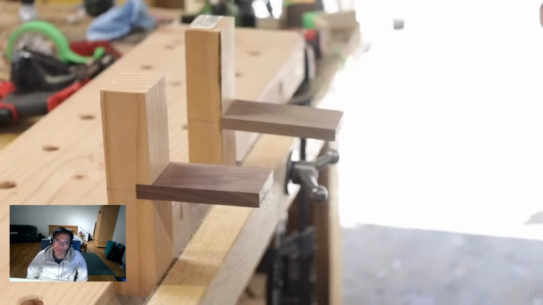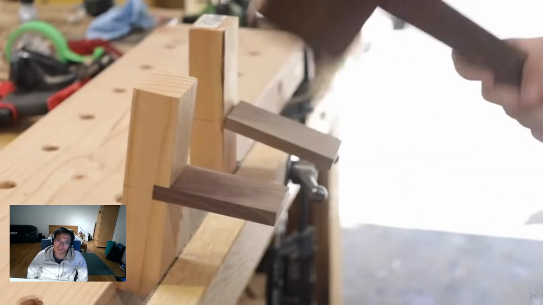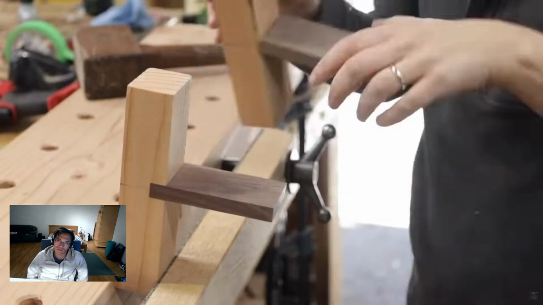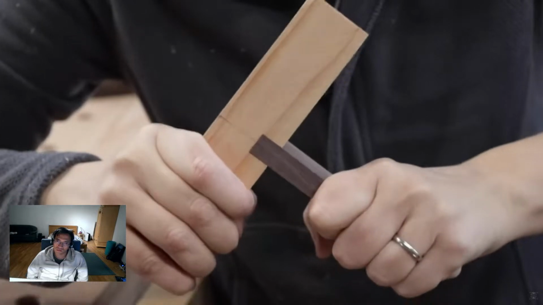Let's compare this screwed butt joint to a screwed dado joint. Over time with forces, a screwed butt joint may come loose because there's nothing preventing it from moving up or down. But it's much harder for a joint to come loose in a dado because it's trapped in position.